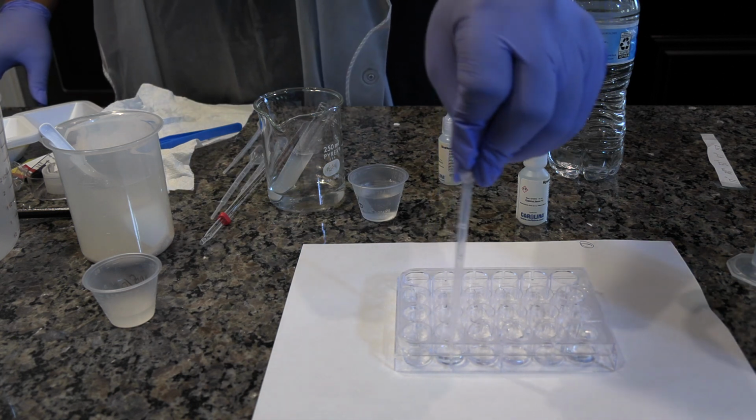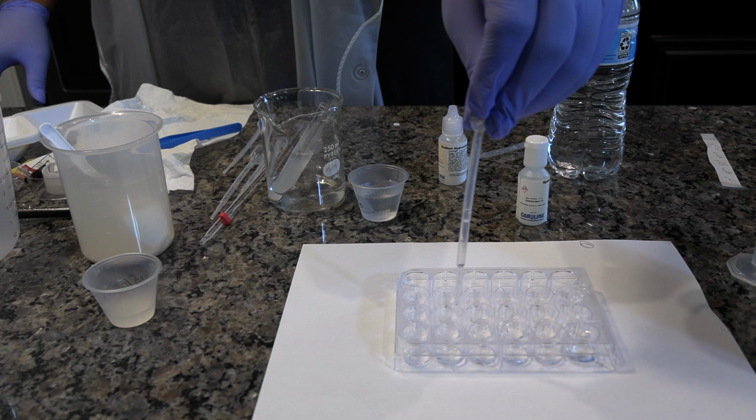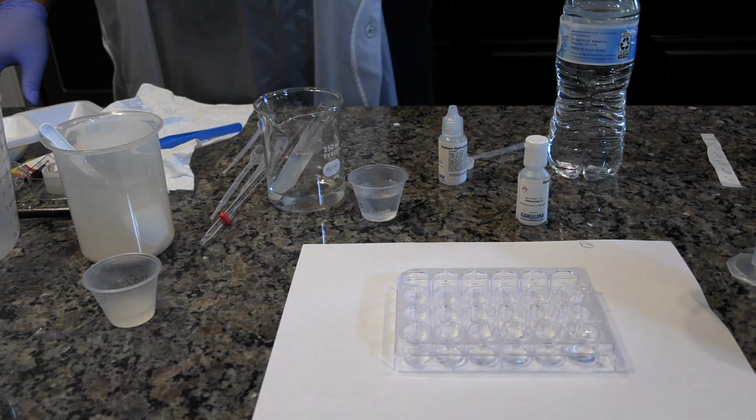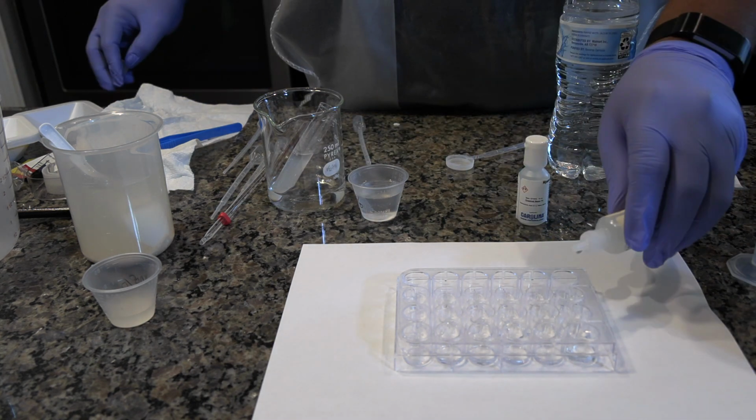Rinse each pipette. Then using the pipette labeled acid, dispense 10 drops of the solution from well A5 into well B5. Rinse each pipette by drawing water into the pipette and expelling it into the waste container.